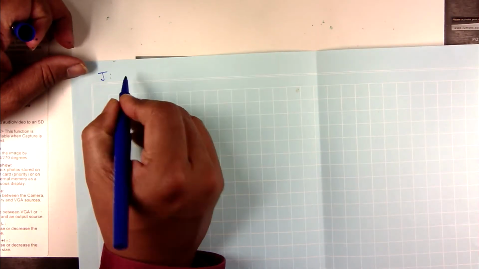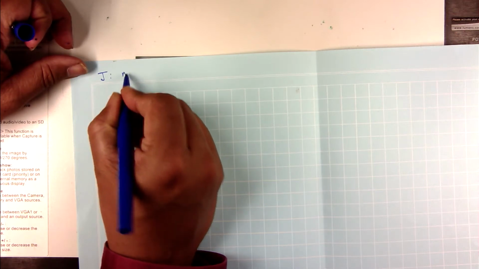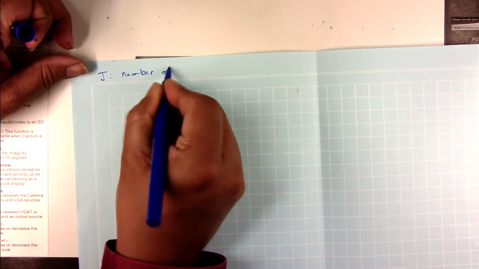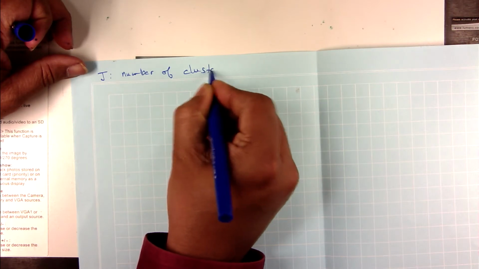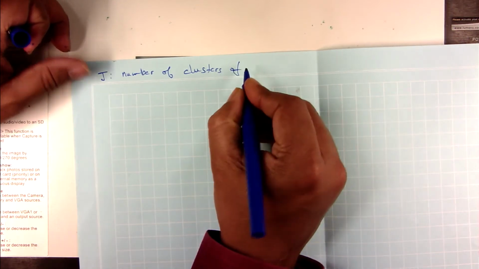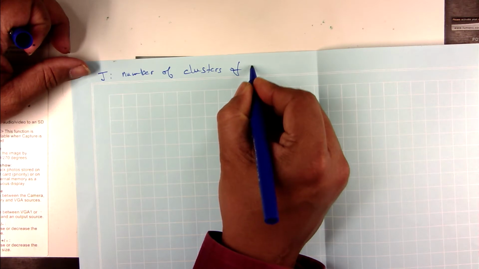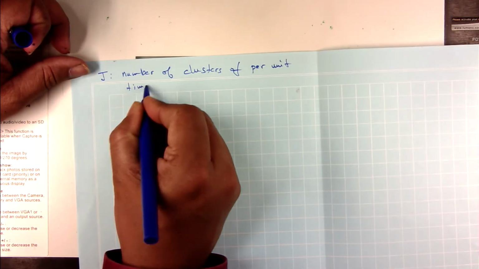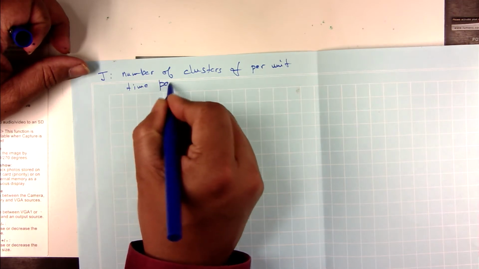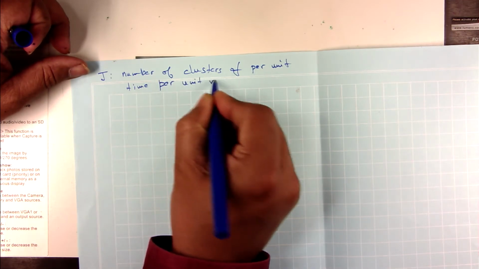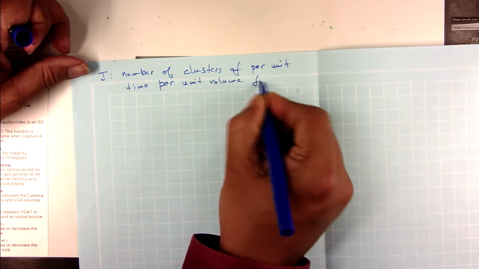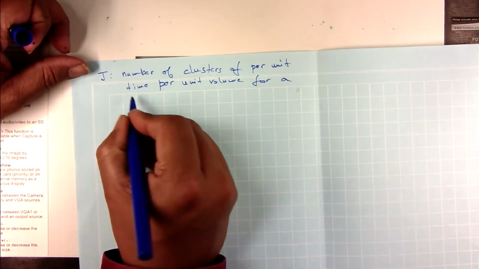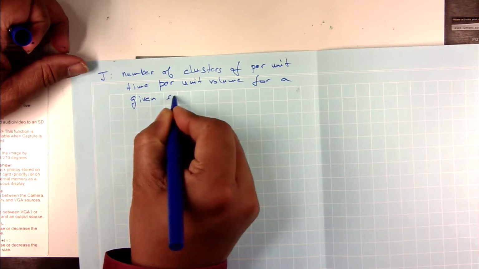So, what Boltzmann said was, if J is the number of clusters of molecules with a certain kinetic energy or velocity, okay, number of clusters per unit time, per unit volume for a given system.